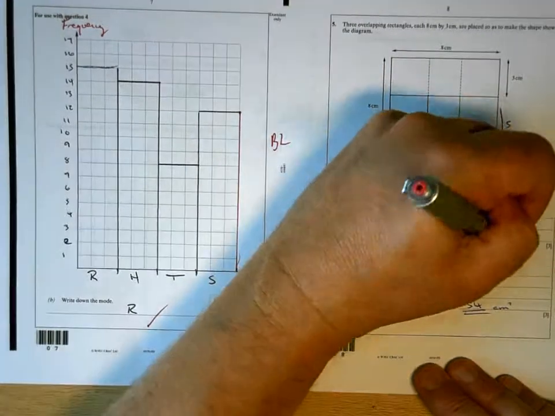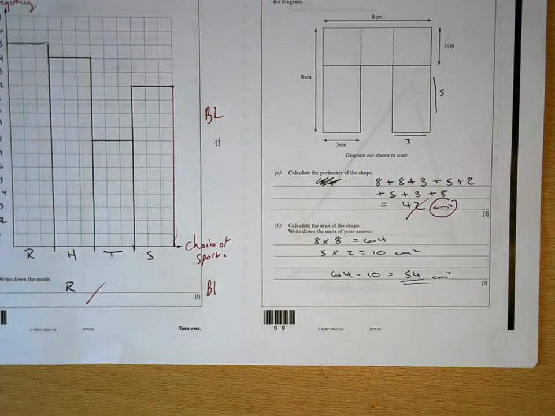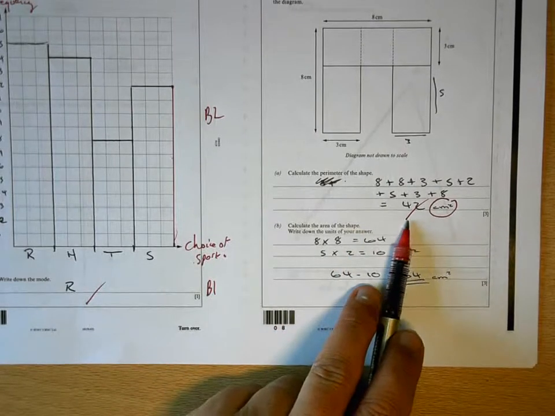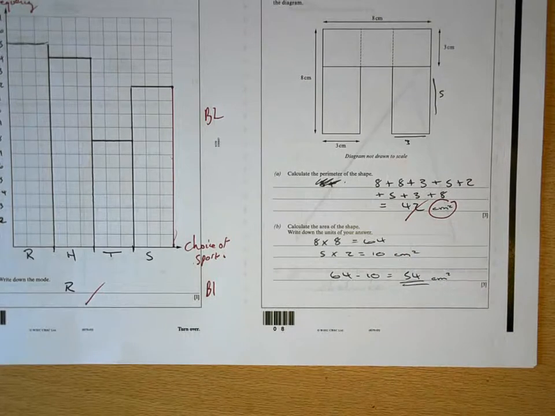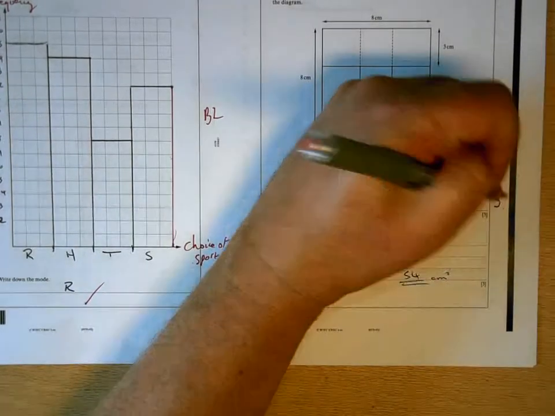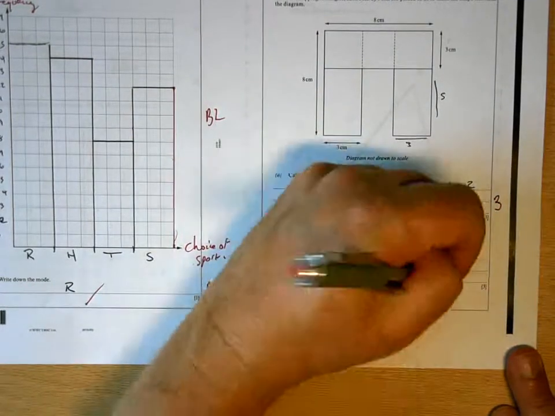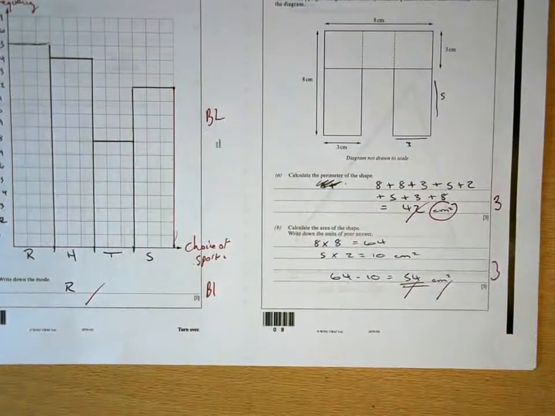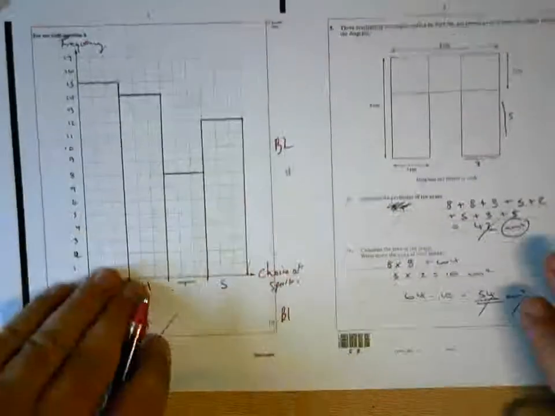42 is right. Now that is wrong. Centimetre squared is area, perimeter is the distance all the way around. But because it's not asking you for the units, you won't get penalised. And 54, this time they are asking you for the units. You have chosen the right ones, so you get that mark there. So 9 for the page.